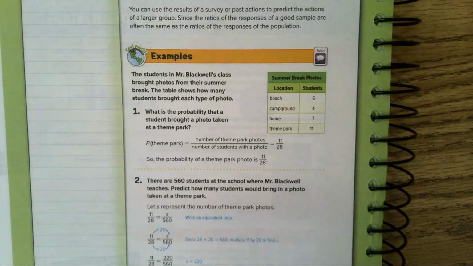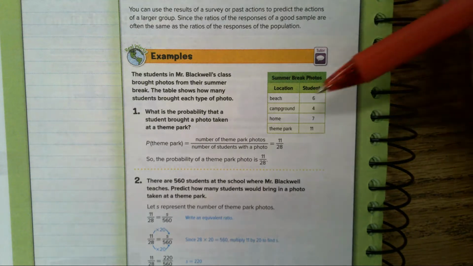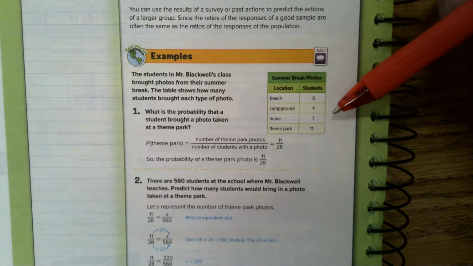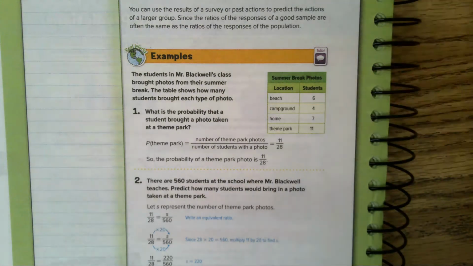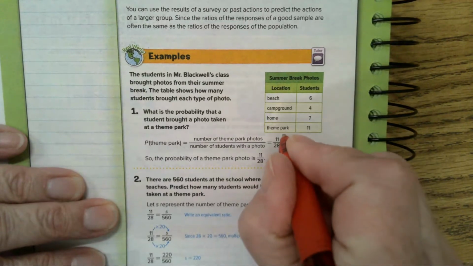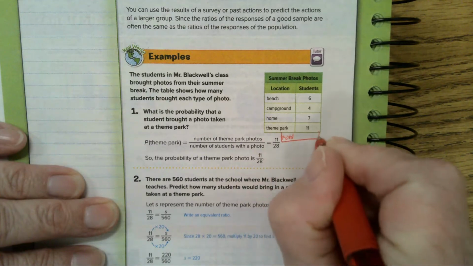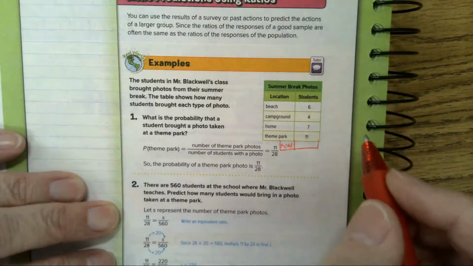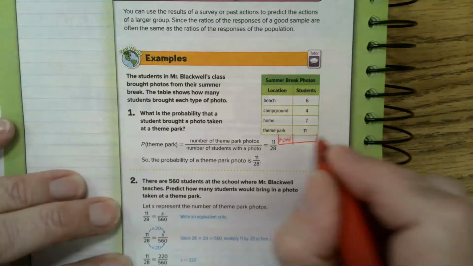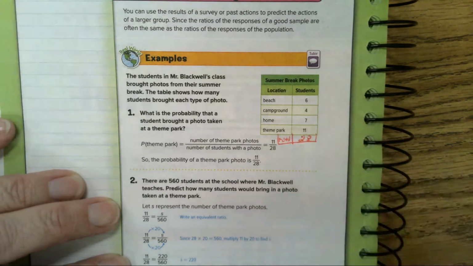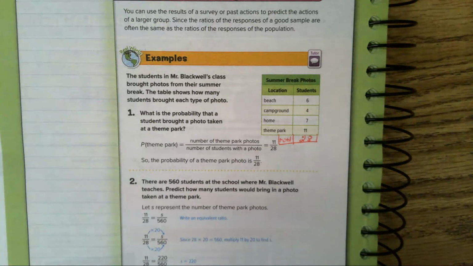The students in Mr. Blackwell's class brought photos from their summer break. The table shows how many students brought each type of photo. So here we have beach photo 6, campground 4, home 7, theme park 11. Now kids, when I see things like that, I like to add one more column, and it's the total. So here, the total, when you add all of those up, will be 28. You're going to need that for later on. Okay, so just always figure in the total.